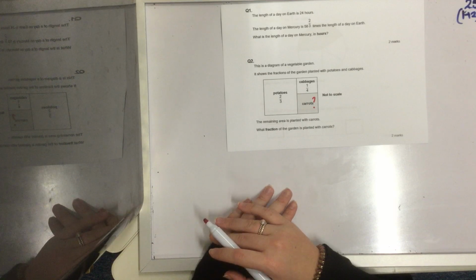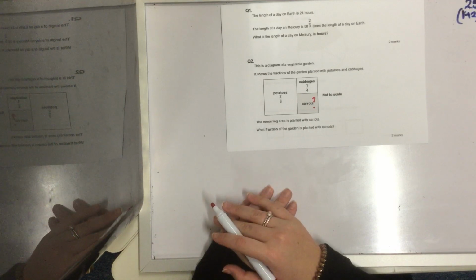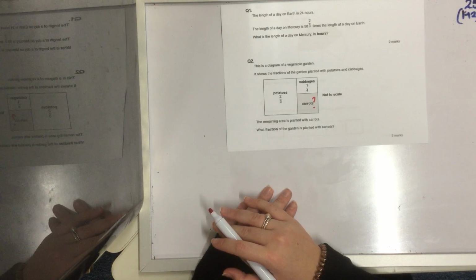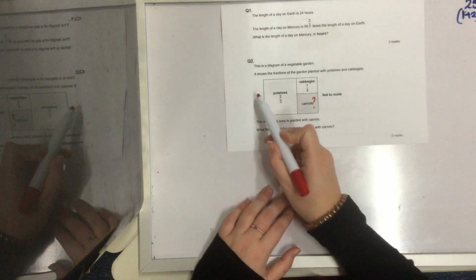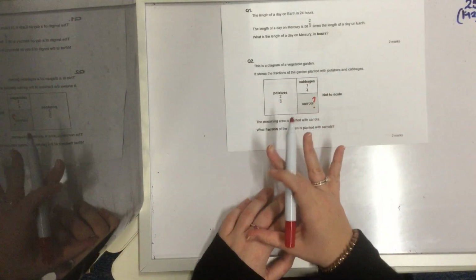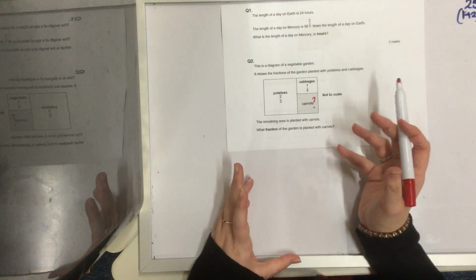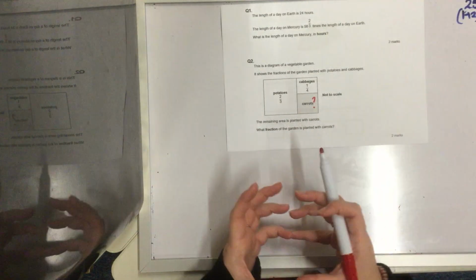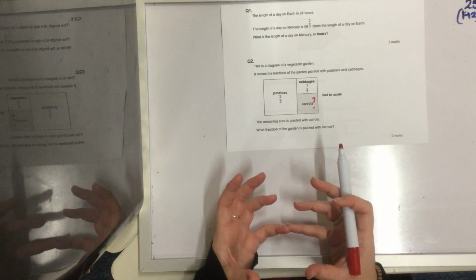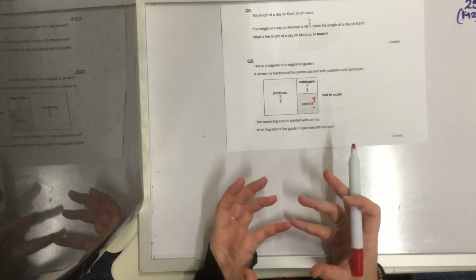So the question probably looks a lot more complicated than what it actually is, but if we look at the area as a whole here, it's a rectangle, and that is a whole area. That's a whole area of space. It's like the same as a whole number, I suppose.